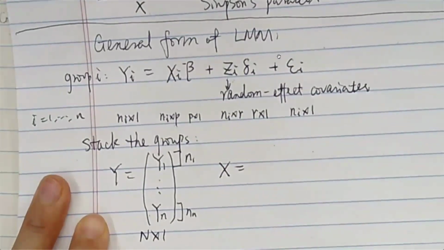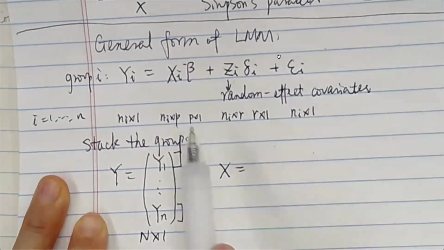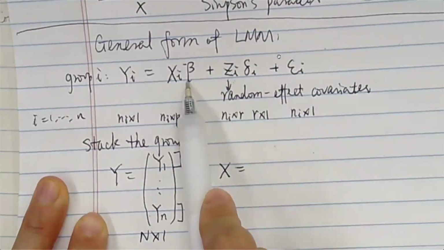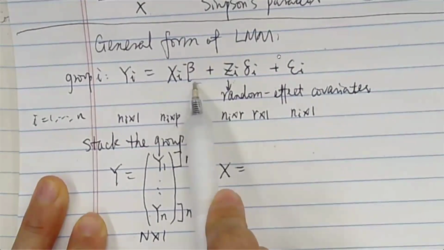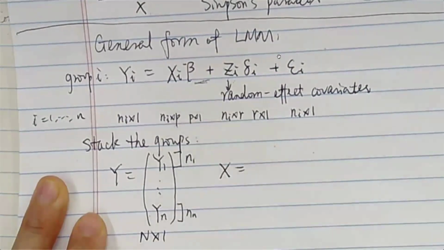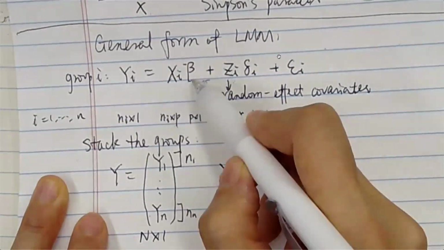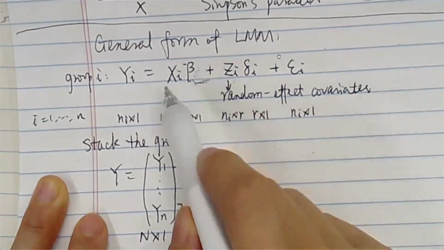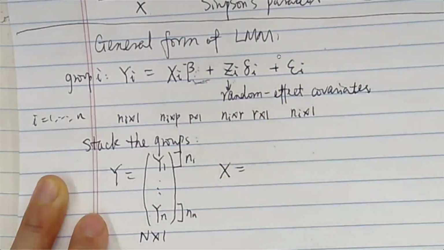Every group has the same p covariates, because the p covariates are what you consider to have fixed effects. And these fixed effects are not group specific. Like education level, and their effects are not group specific. They are the common effects you want to learn about. For example, I want to know in general, how much can studying longer help me get better grades?